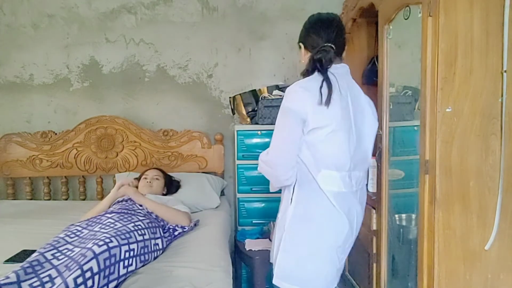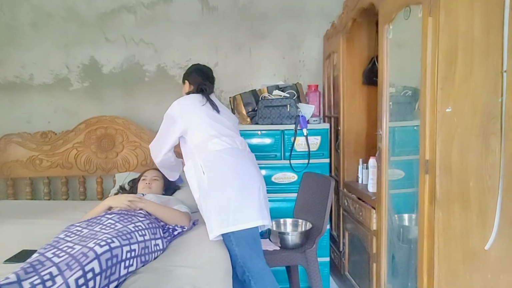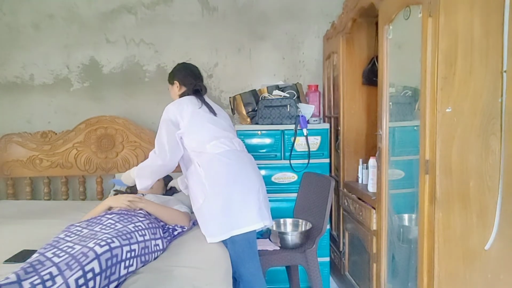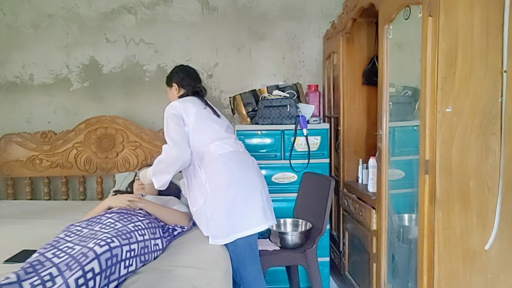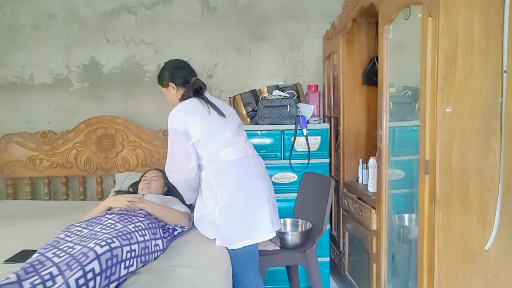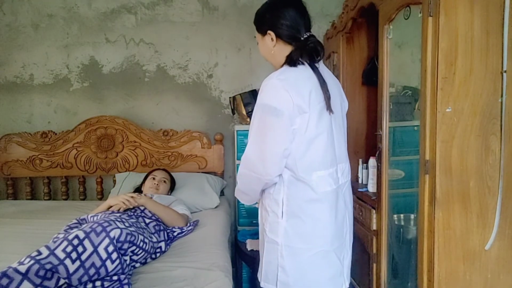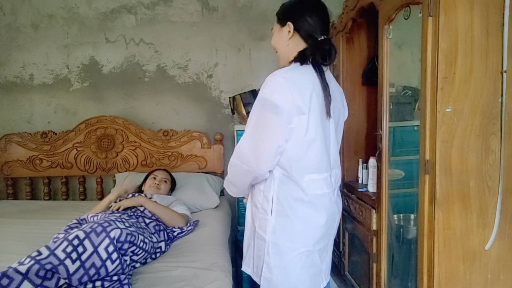Now, let's help the patient with her grooming, starting with combing her hair. Okay, now ma'am, that we're done with your bathing, how are you feeling? That's nice to hear, ma'am.